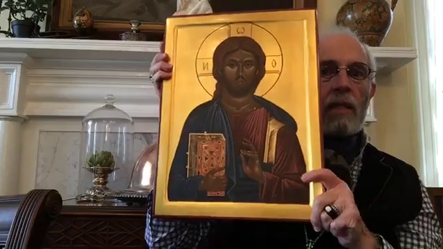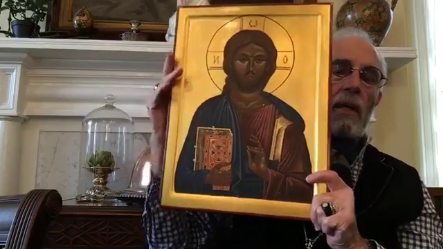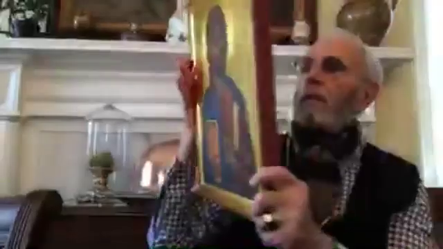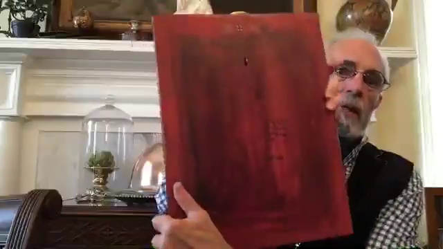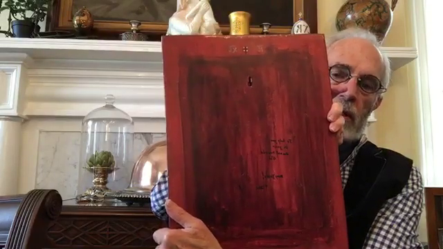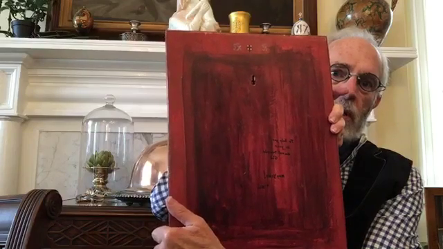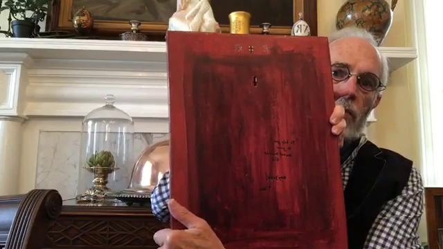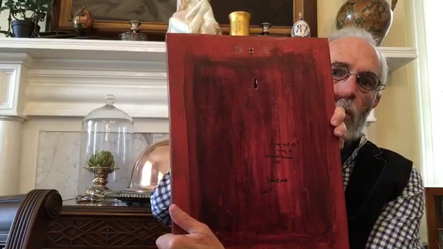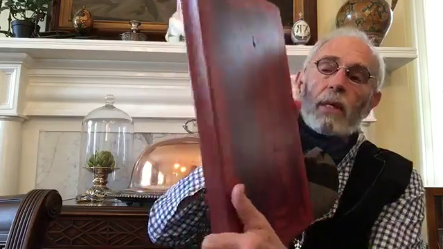Now how that's done is an icon is painted on a wood panel. I'm going to turn this around so you can see. It's a solid wood panel. It cannot be laminated. And I believe this is birch. There are different kinds of wood that they use, but it's woods that won't warp. Some of the older icons I'll show you have braces so they won't warp or crack. One of mine did crack, actually.